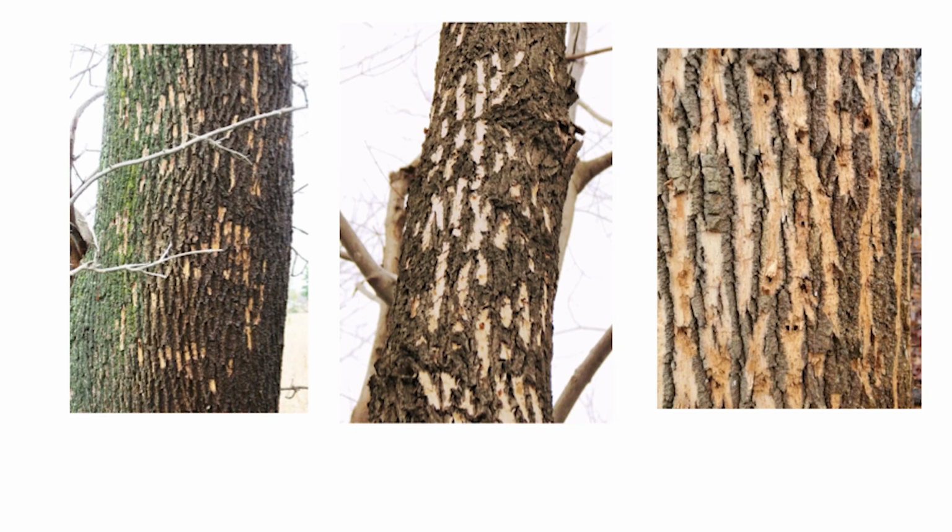So we'll be getting calls from people in the next few weeks saying there's bark all over the place under my ash trees. But by the time it reaches this point, there's no salvaging the tree at that point.